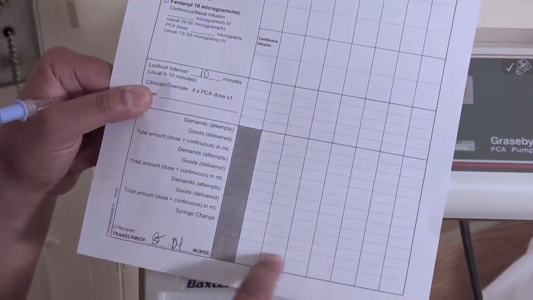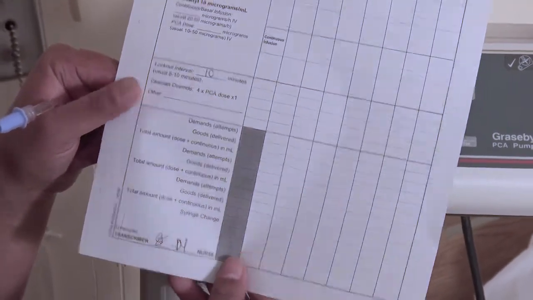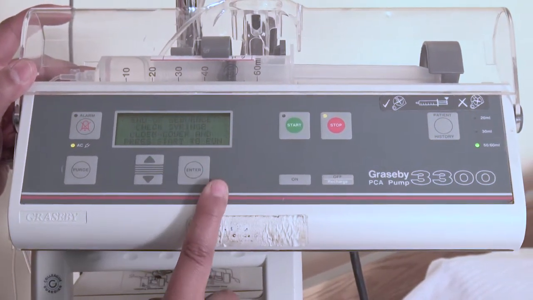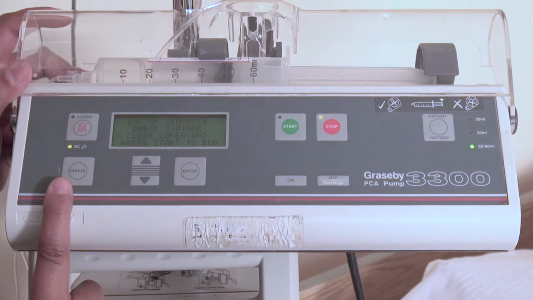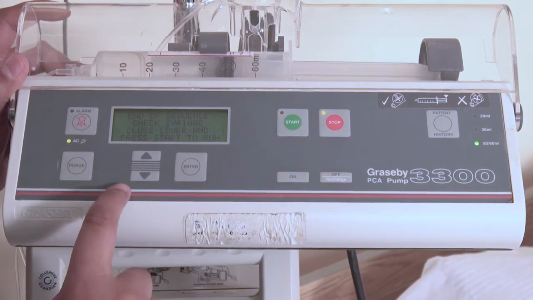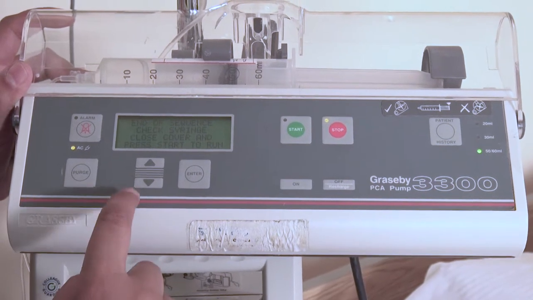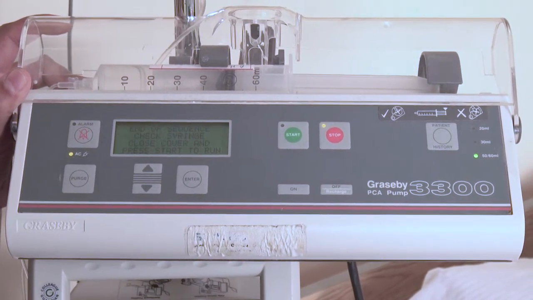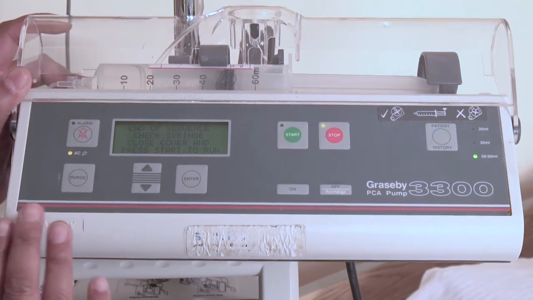And then if you did a syringe chain, you would sign it here. Okay, so now that that's all programmed, I'm going to press enter, and it says end of sequence, check syringe, close cover, and press start to run. So you would make sure at this point you would have another nurse check your programming with your MAR to make sure that it is programmed properly.